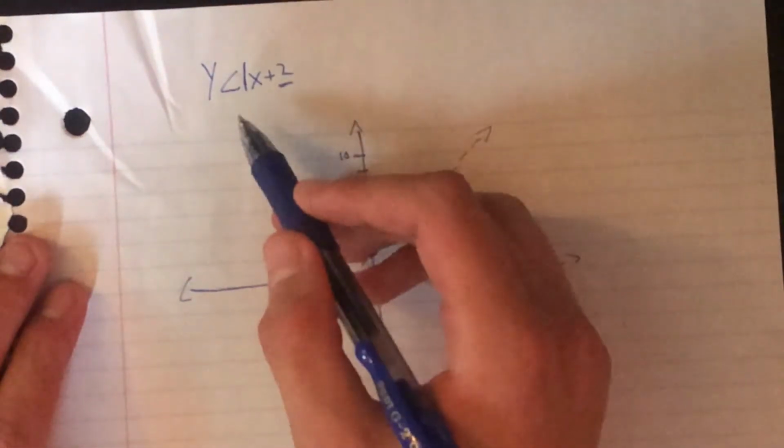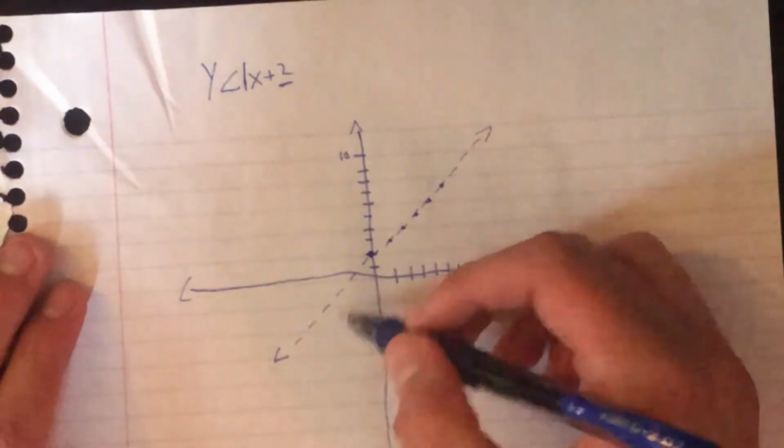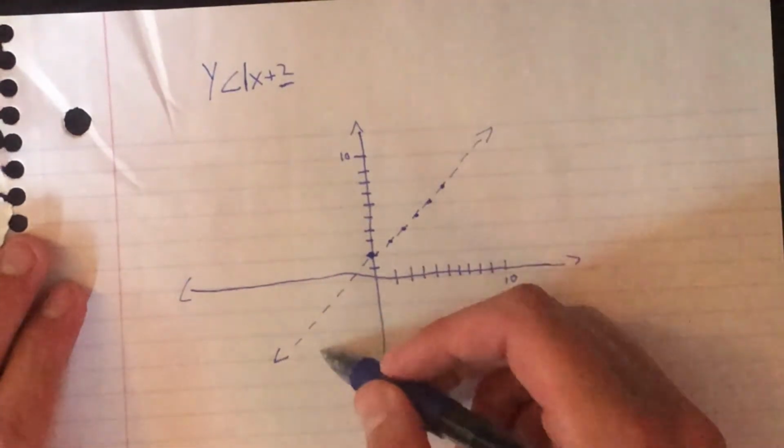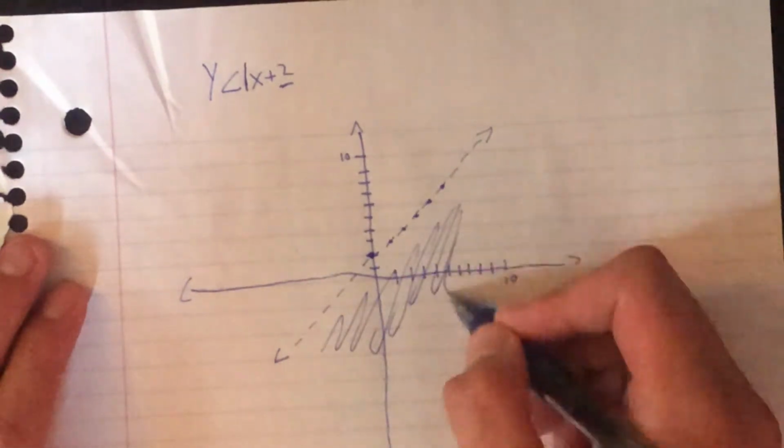Once again, since it's less than, we're going to fill in everything below the graph rather than above. If it was greater than, it would be above. Since it's less than, it's below the graph. So we can simply just solve it like that.